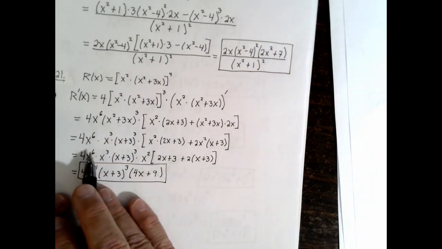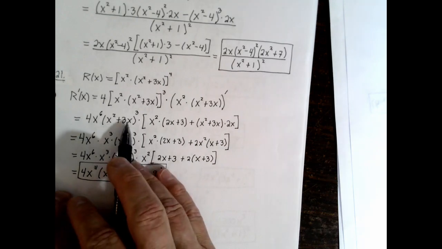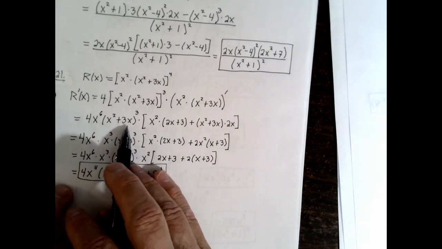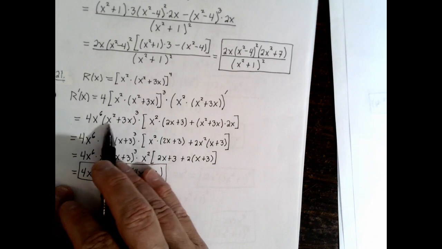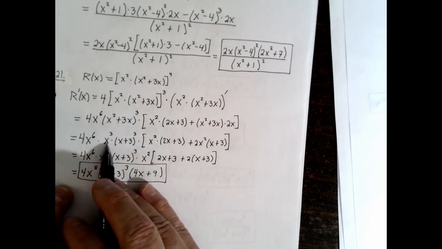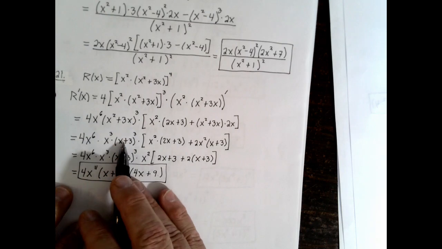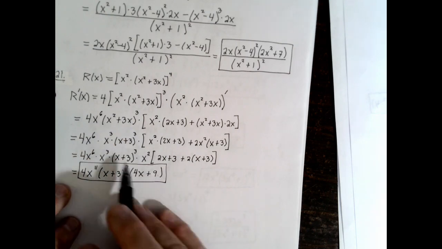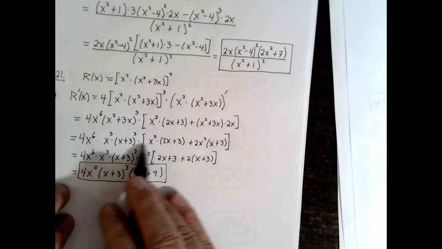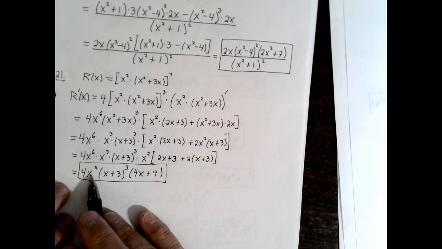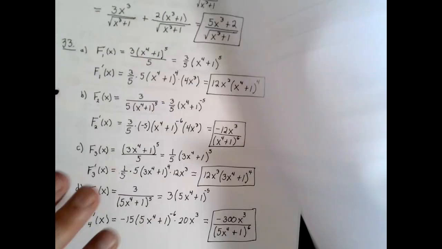And everything out front simplifies down. Here, I pulled an x out, but when you pull an x out, it's raised to the third power, so it's x cubed. When you pull an x out, it's no longer x squared and 3x, it's just x and 3. And so you combine those two along with the x squared, and you're left with x to the 11th, and everything else combines like it should.